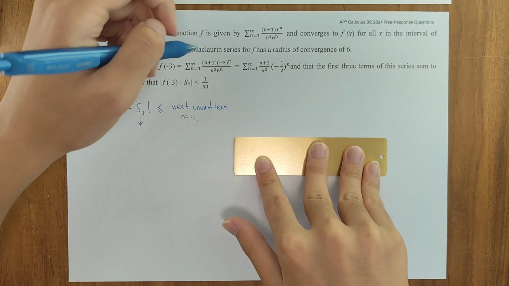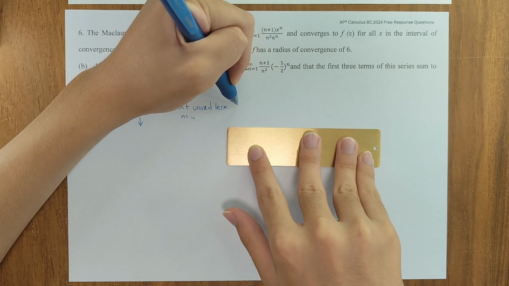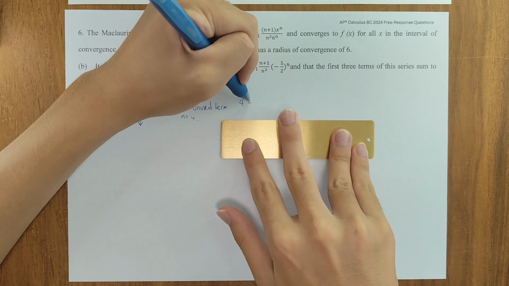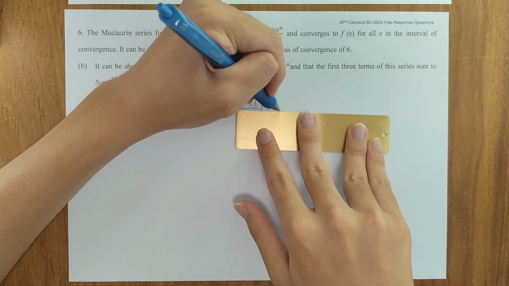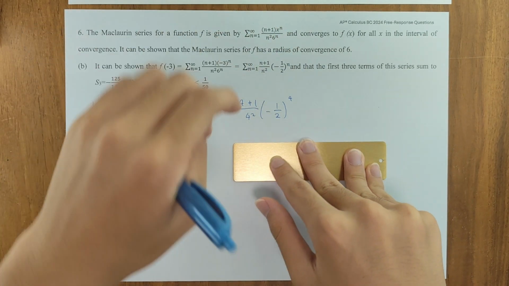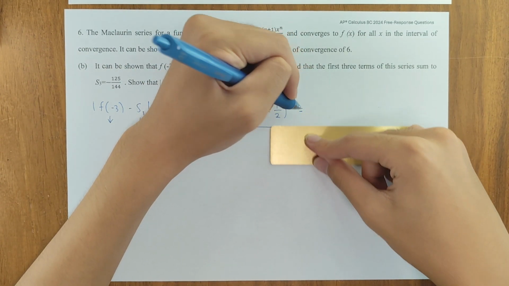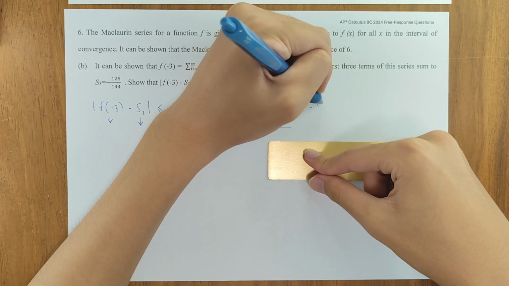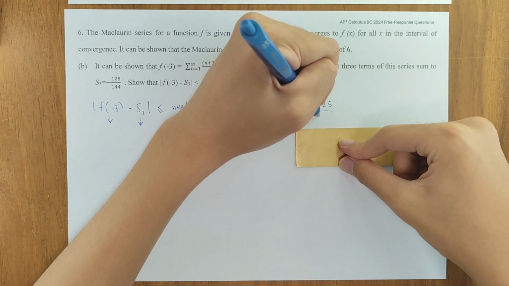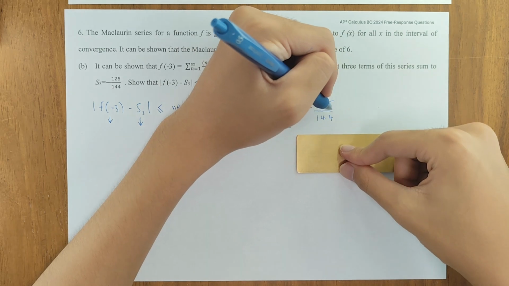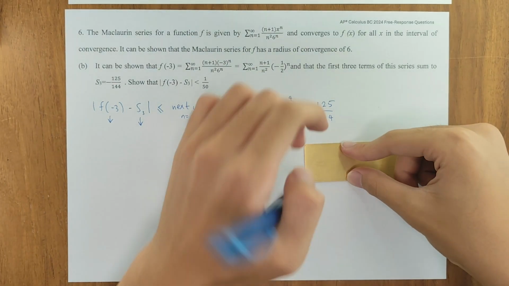Let's see. N plus 1, so it's 4 plus 1 over 4 squared, times 1 over 2 to the 4th power. Oh wait, and this is plus 4. Wait a minute.